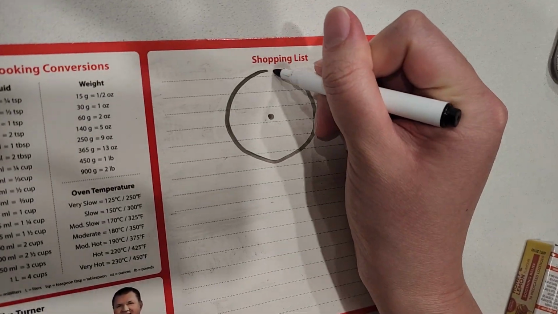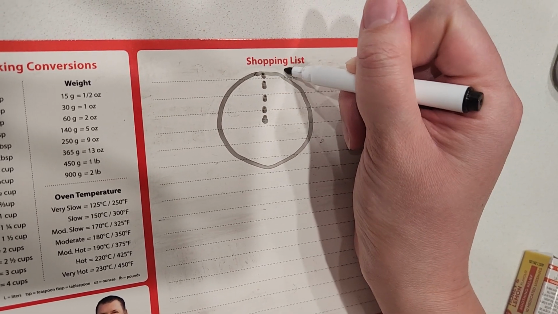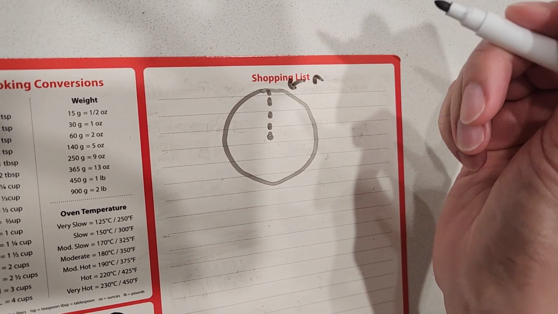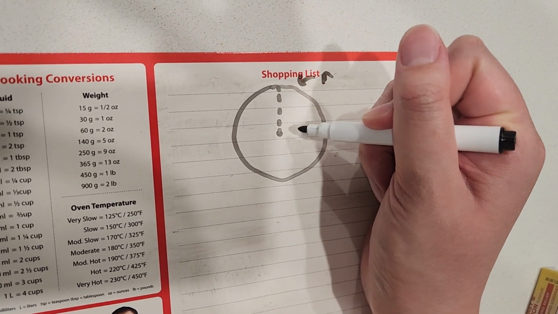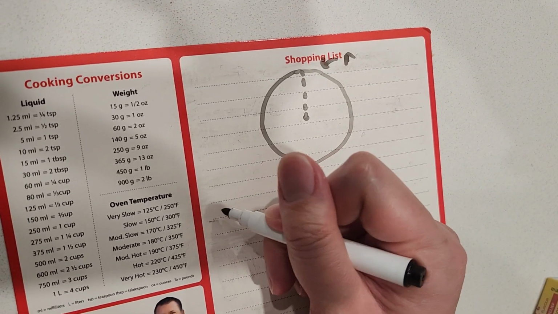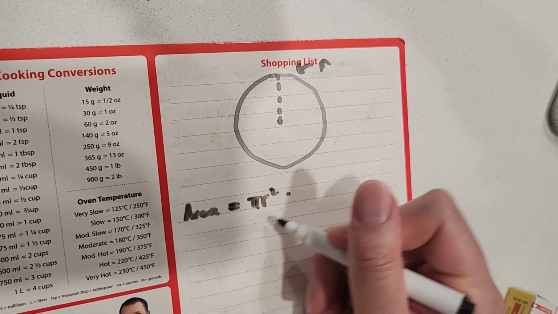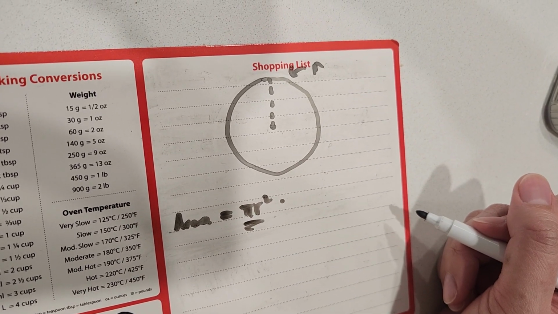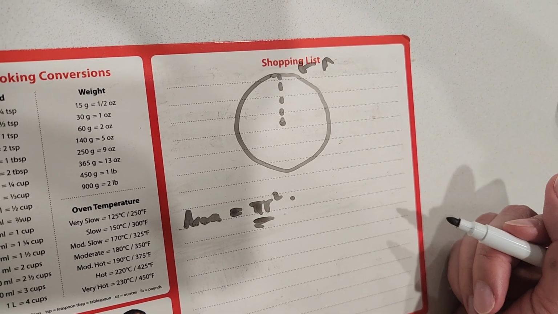So there's a circle. The circle has a radius, and we call that radius just r, because it could be any radius really. So the area of a circle is pi r squared. The question was, why is it pi r squared for the area of a circle? Or how do people know?